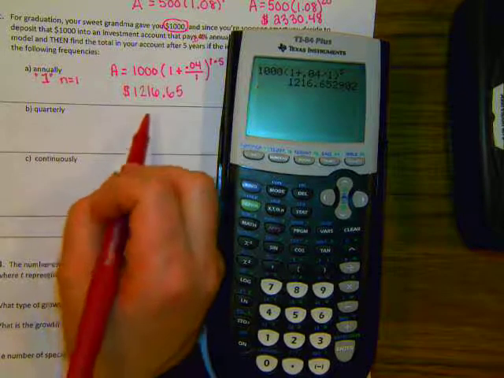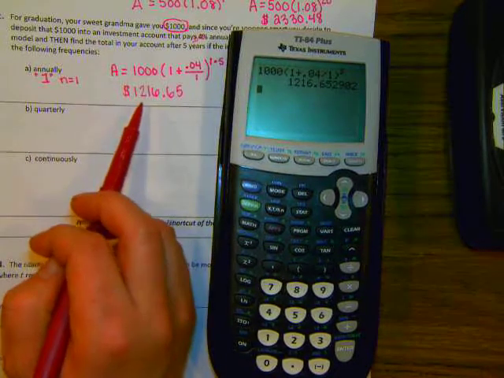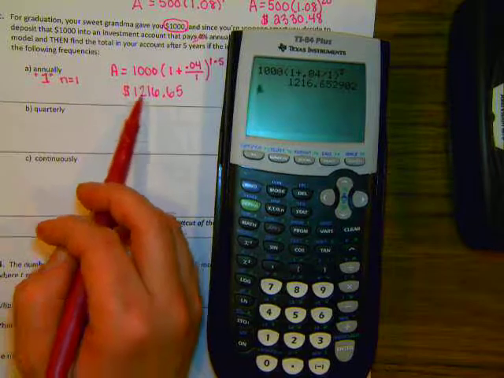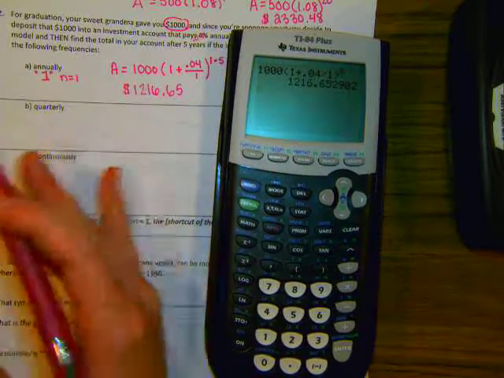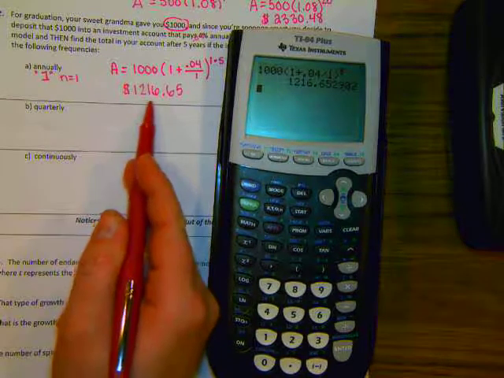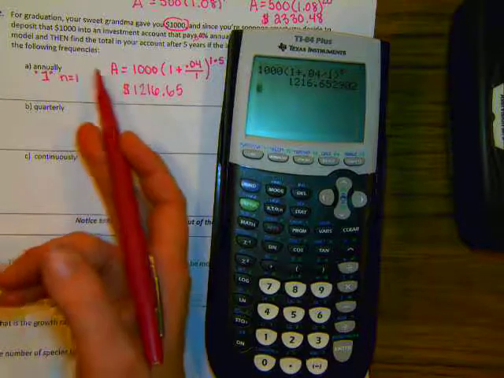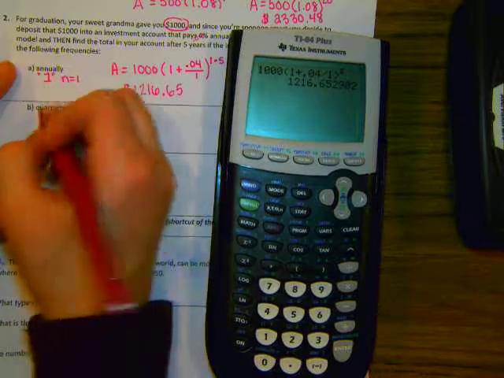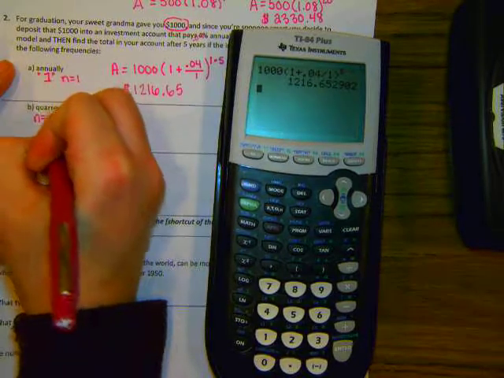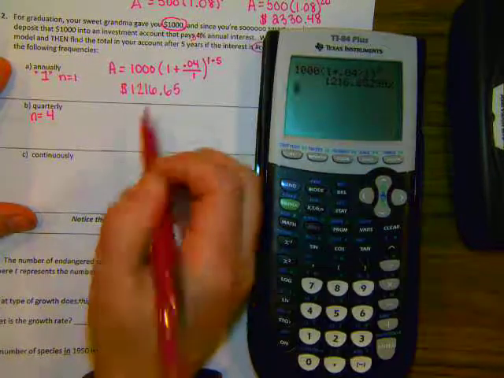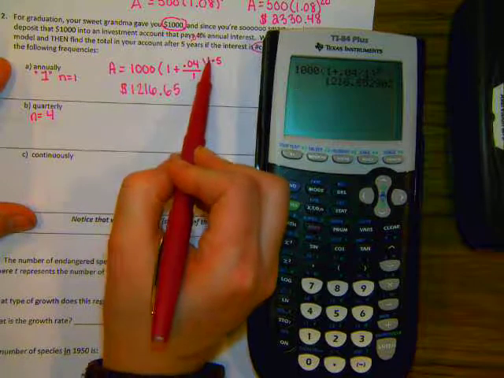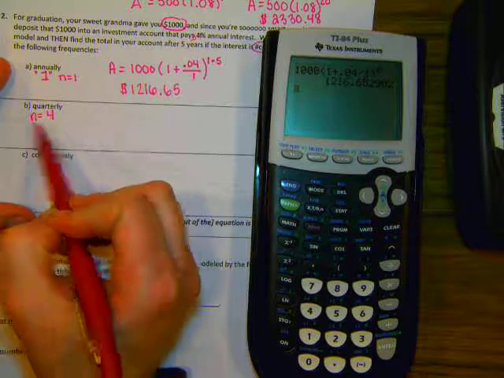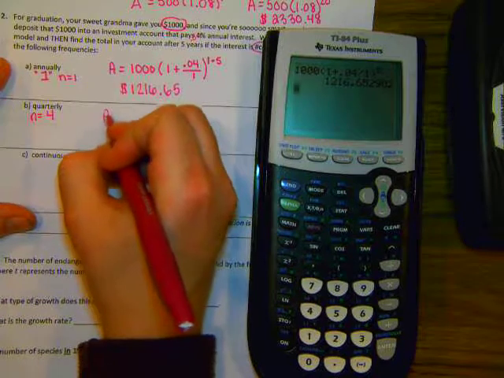So you can see the actual interest is about $216. That's the money that the bank's going to pay you for banking with them. But again, the thing with these accounts is you usually can't touch them the whole time. Let's try the second one, quarterly. N is going to equal 4. So everything else is going to be the same, except instead of a 1 and a 1 here, we're going to substitute a 4 into the problem.